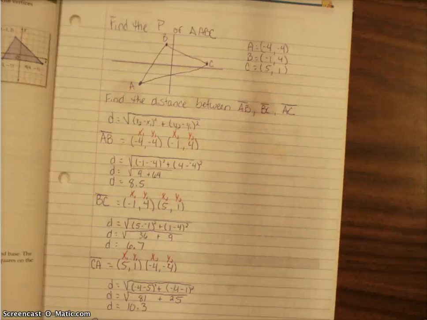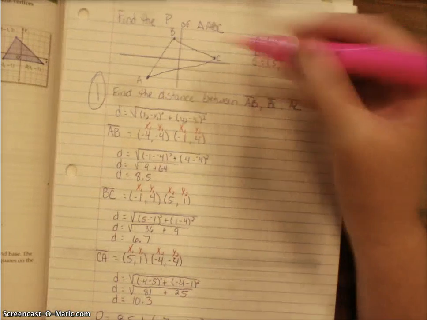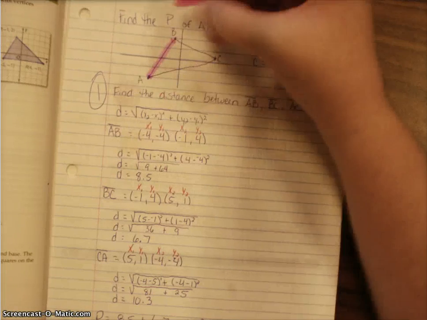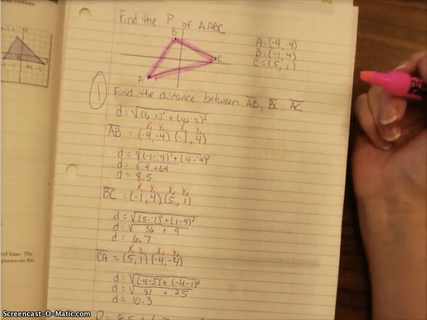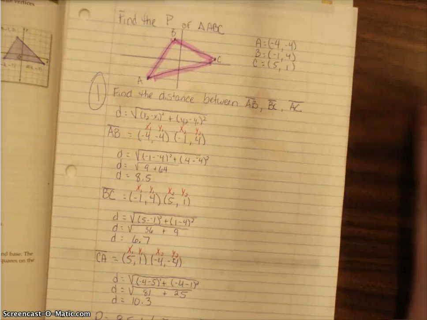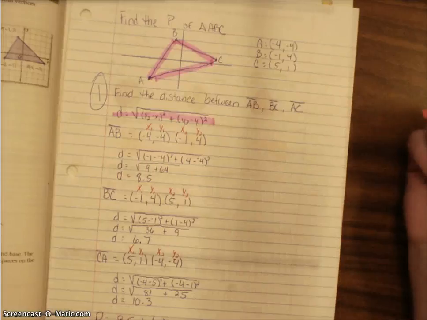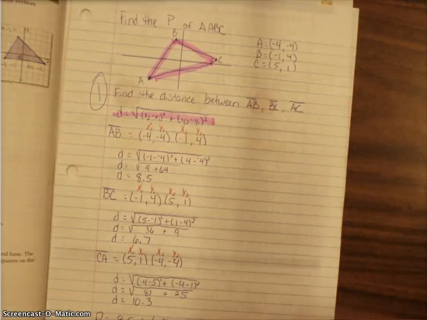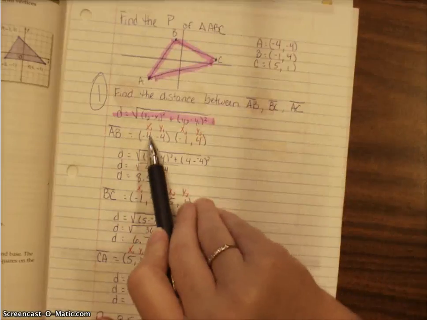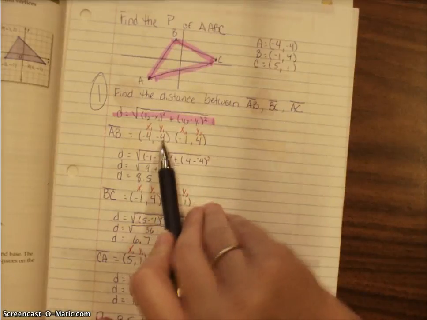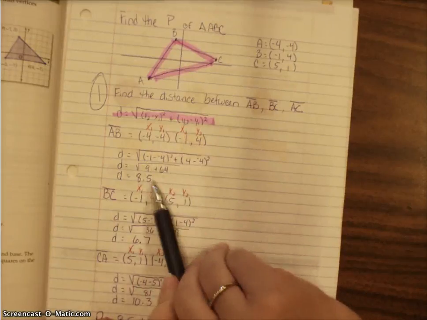So there are several steps you have to do. The first step is find the distance here, here, and here. Okay, how do we do that? We're going to use the distance formula that we used in a previous section. Okay, and then you're going to say, all right, A to B. Well, my points for A are -4, -4. My points for B are -1, +4. I'm going to plug them in my distance formula and solve.